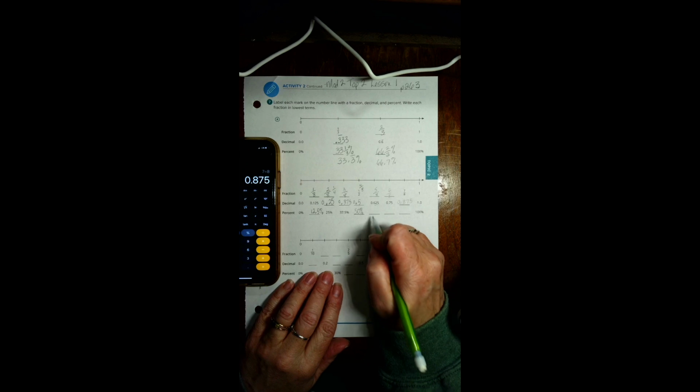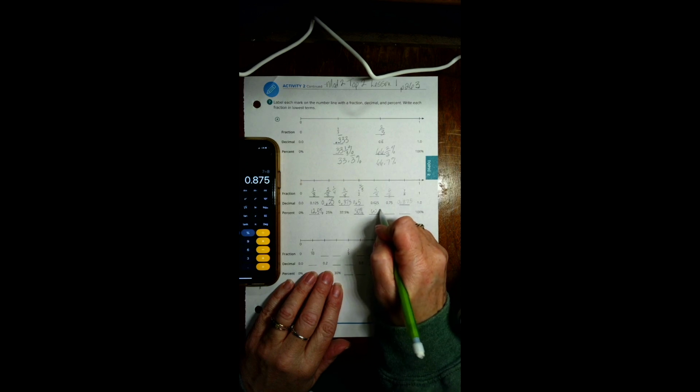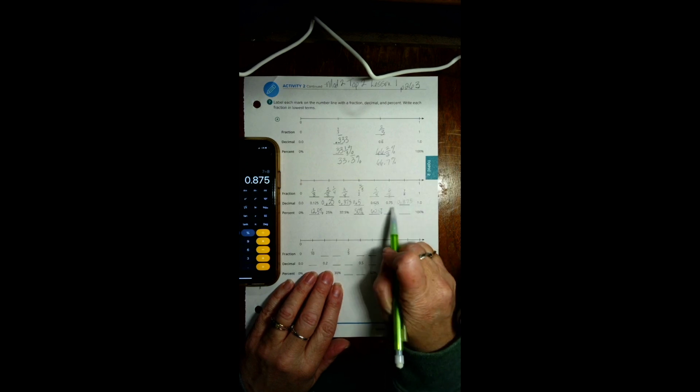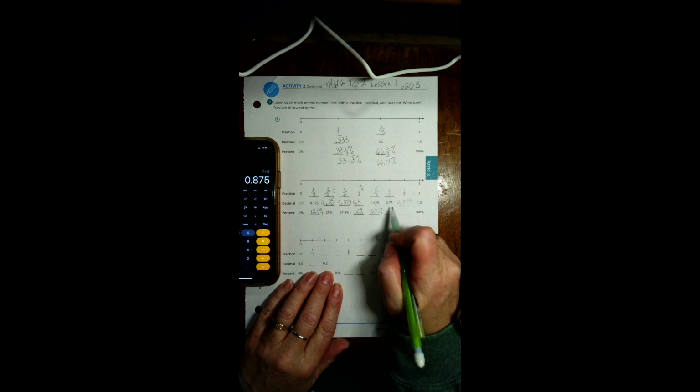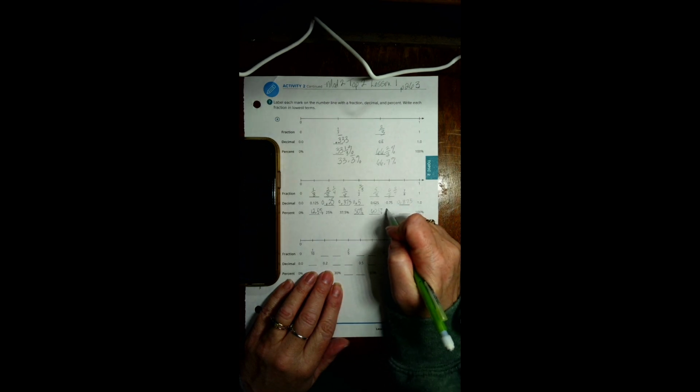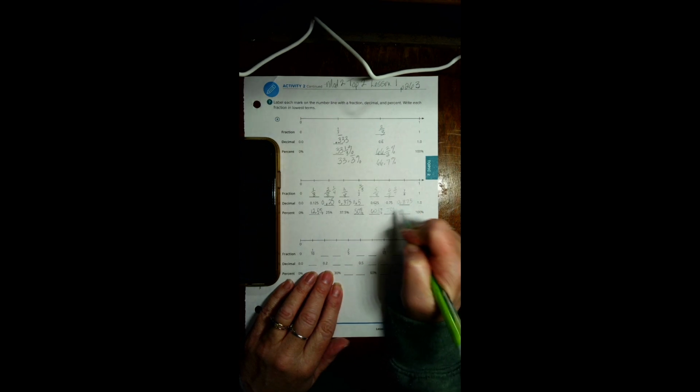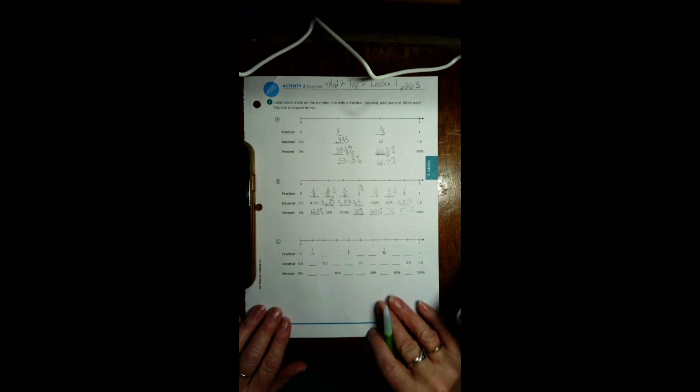Moving the decimal 2 places for 5/8, 62.5%. 6/8, because remember, that's equivalent to 3/4. So 75 hundredths is 75%. And then 7/8 is 87.5%, or 87 and 5/10%. Excellent. Okay, moving on. This one looks like it's broken up into tenths.